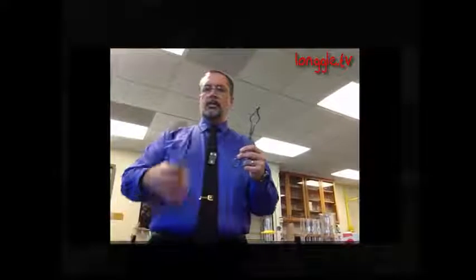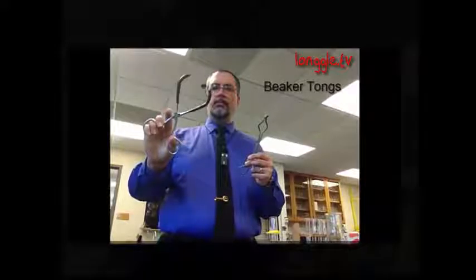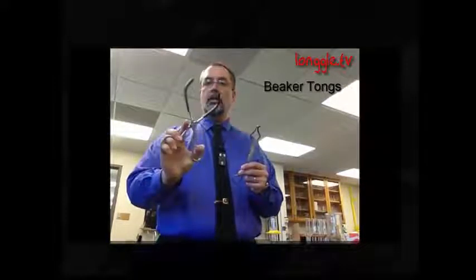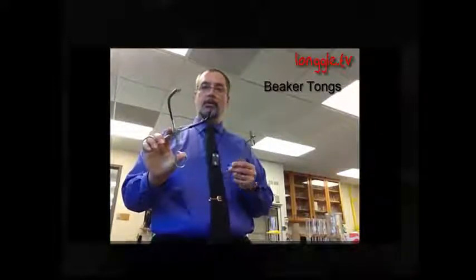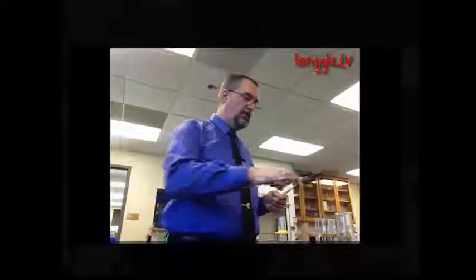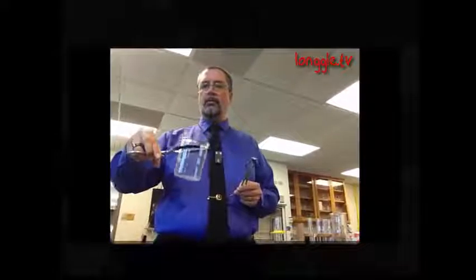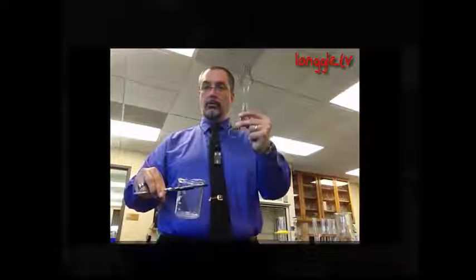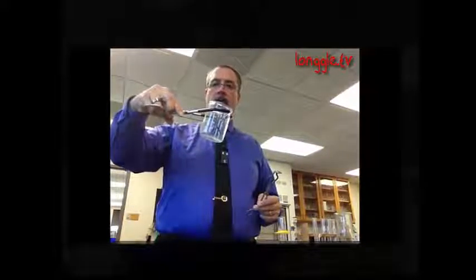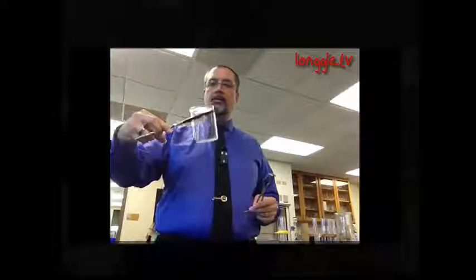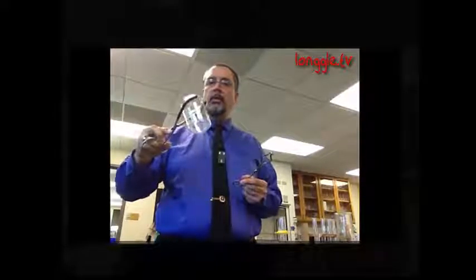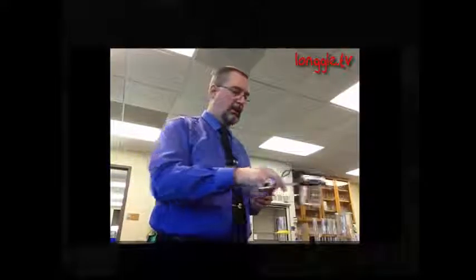Now these tongs, the ones with the rubber tips, are called beaker tongs. And these are used to pick up hot beakers. Usually it's a lot easier than crucible tongs, especially if a beaker is a little bit larger and full of boiling water. It's going to be very heavy and it's going to be hard to lift with crucible tongs. So we use the beaker tongs. They're padded, they've got a little non-slip rubber sleeve on each of the arms, and we can carry our beaker around like that.